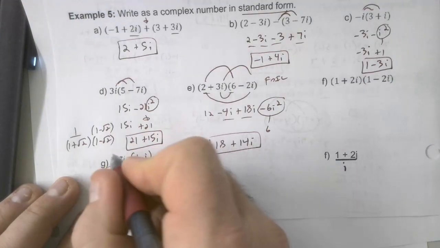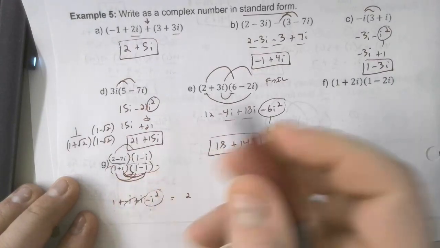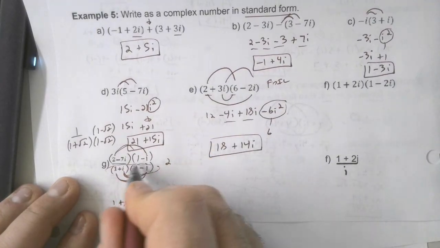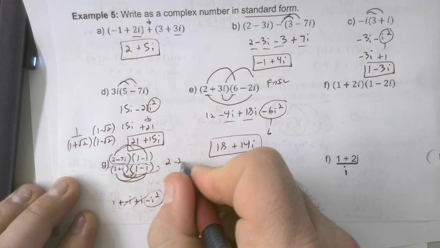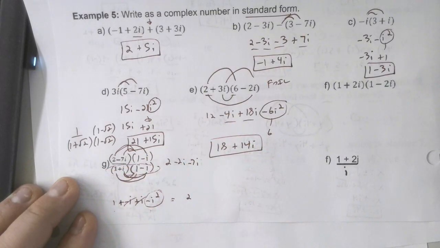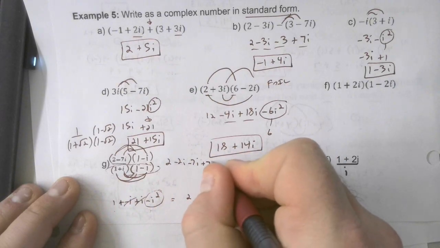So on the top, I FOIL. First terms, 2. Outside terms, negative 2i. Inside terms, minus 7i. Last terms, positive 7i squared.